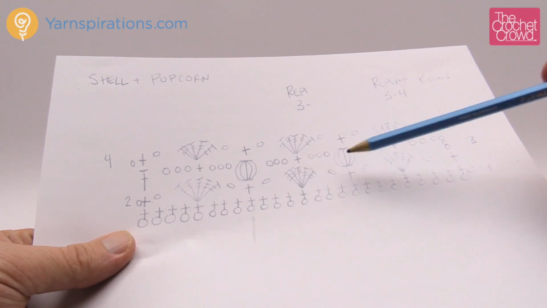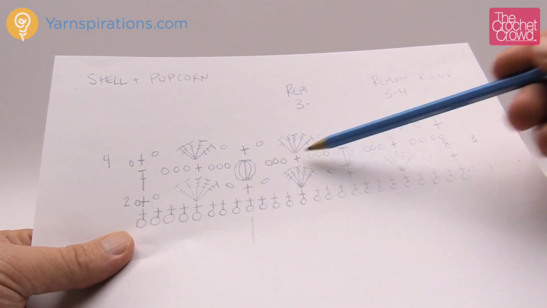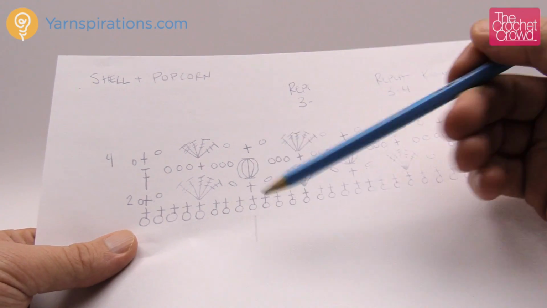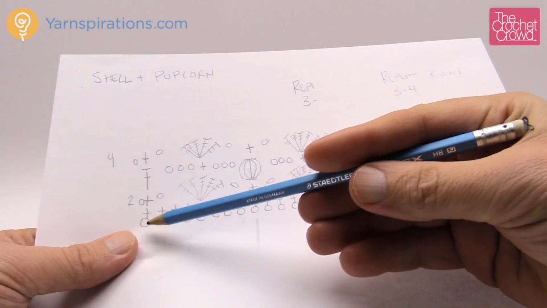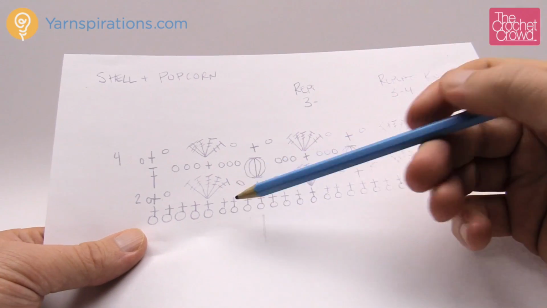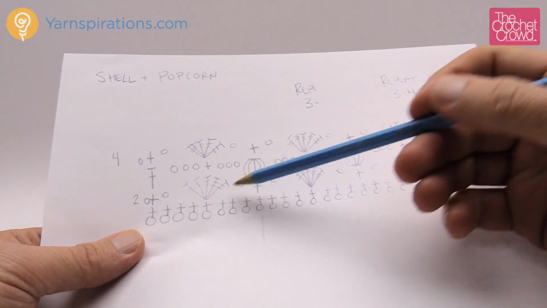So you don't ever want to count single crochet to single crochet, because then, see the popcorn, you'd be counting an extra stitch. So what I like to do is count backward from this popcorn to where I started, and seeing that this plus sign seems to be a common factor, I want to stop just before it.